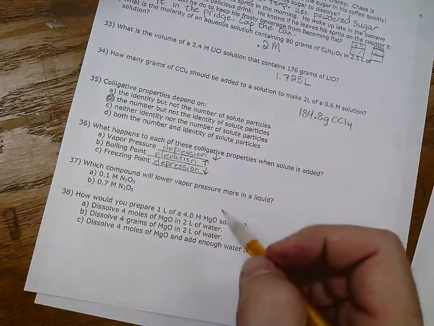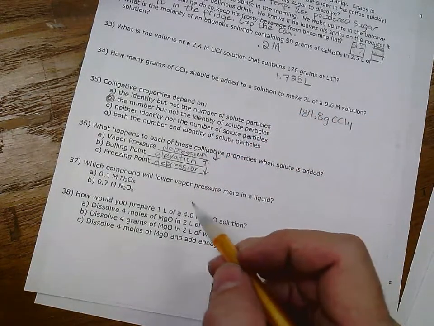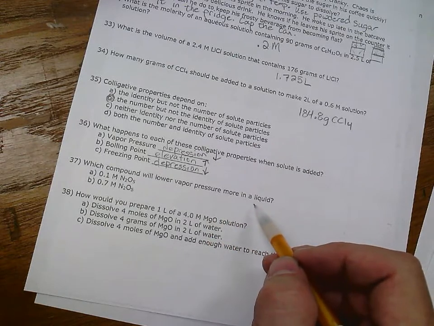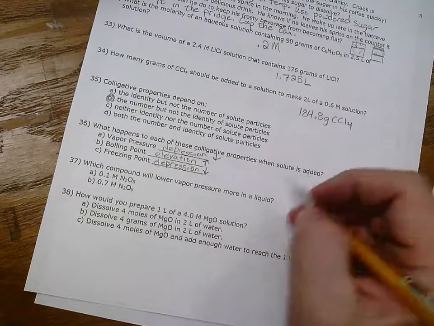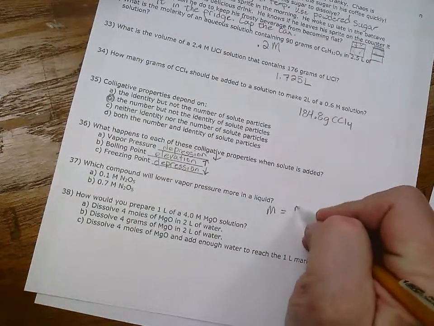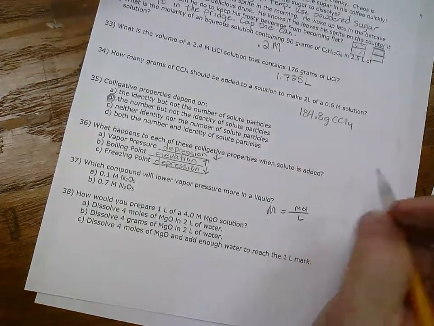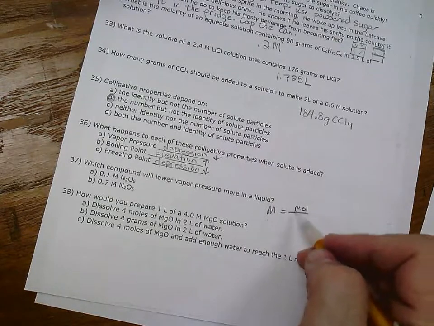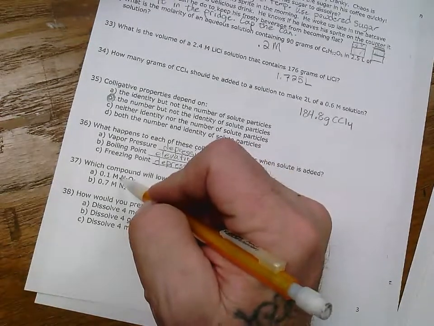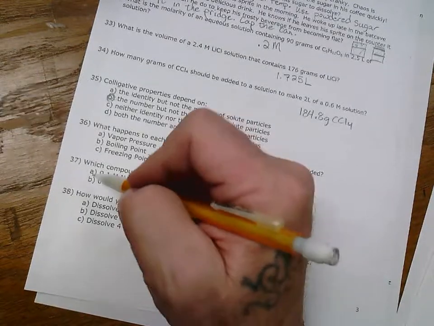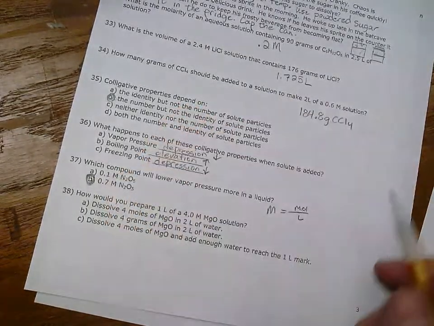Which compound will lower vapor pressure more in a liquid? Well, here you go. This is 0.1 molar, and molar, I want you to think about this. Molarity equals moles over liters of solvent. So it's basically concentration of this solute, right? The one with the higher molarity is always going to win in colligative properties.